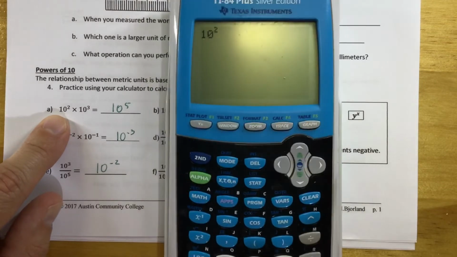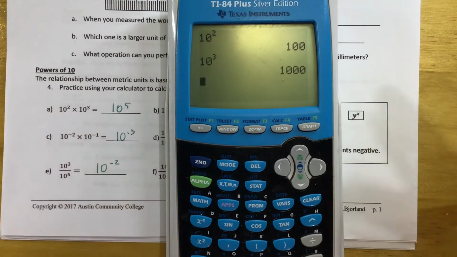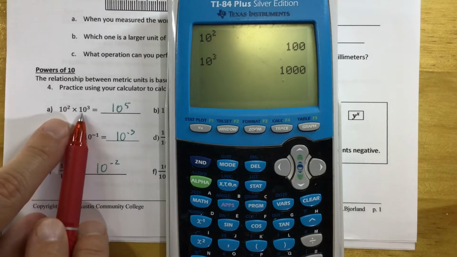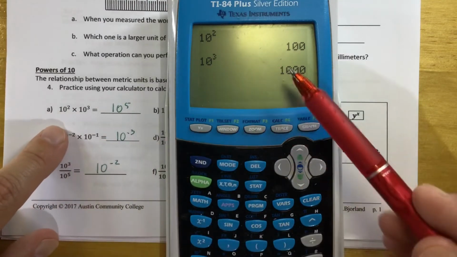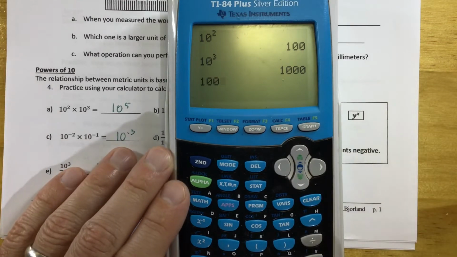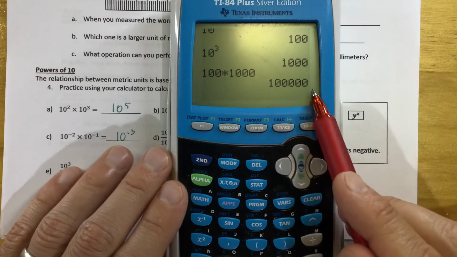If we were to square 10, you're going to get 100. Okay, and then if I took 10 and I cubed it, that's going to be 1,000. So really what you're being asked in this question is to multiply 10 squared by 10 cubed, to multiply 100 by 1,000. Okay, so let's see what that does. We take 100, we multiply it by 1,000, and we get that, right?